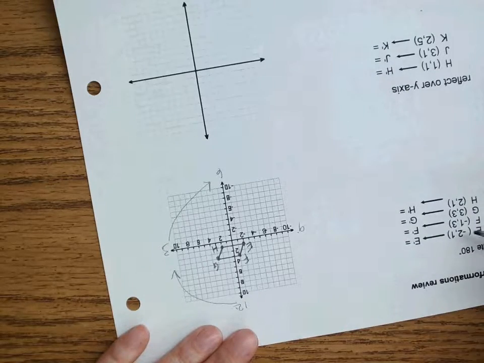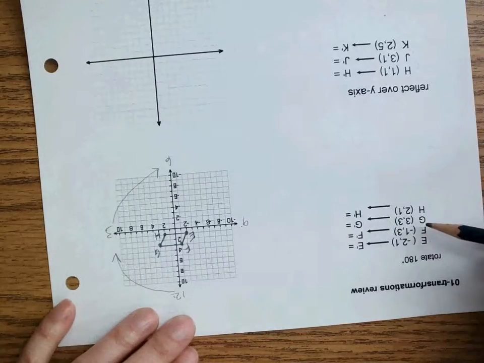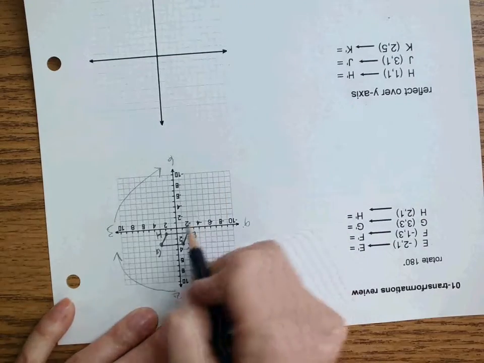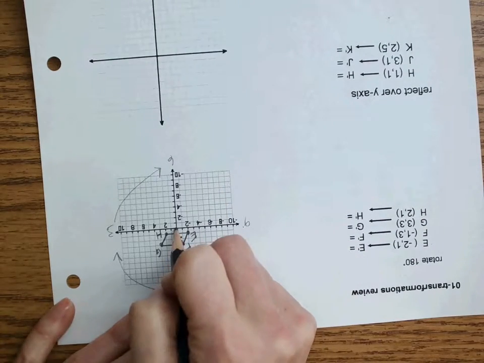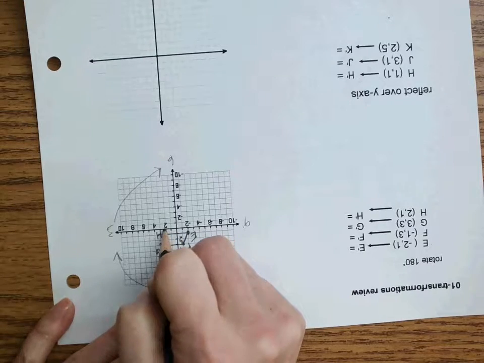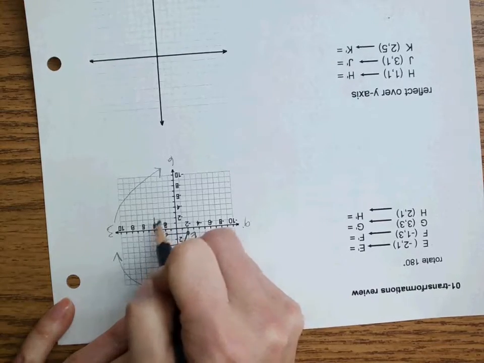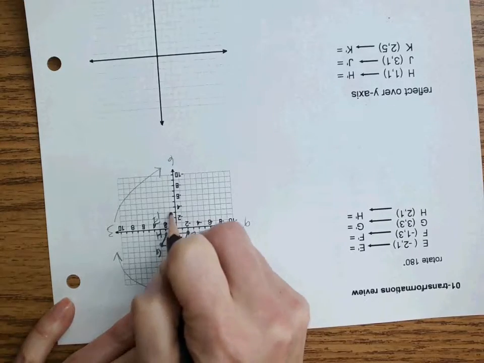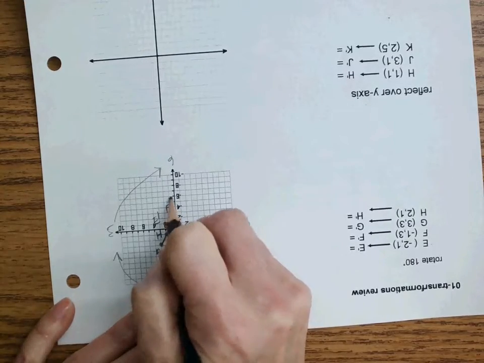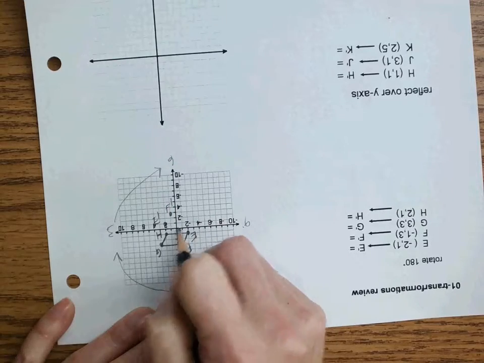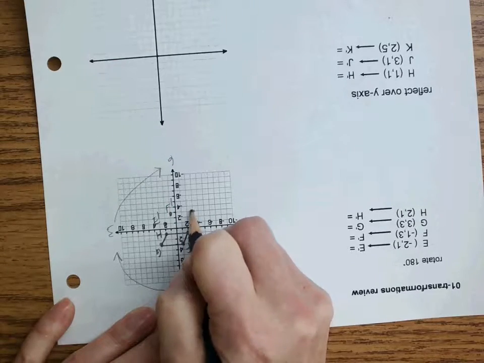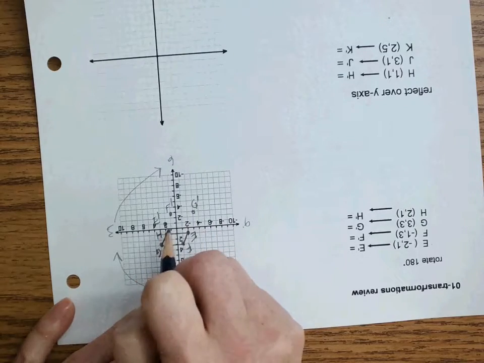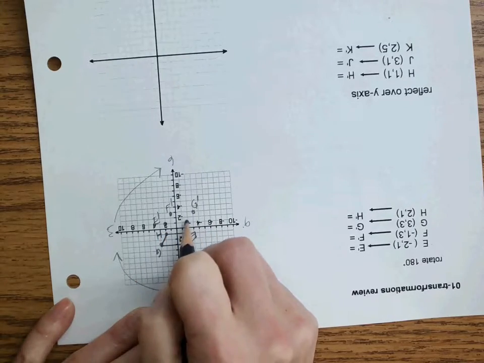And now I'm going to replot all of these points and mark them as prime. So for E, that is -2, up 1, and that's E prime. For F prime, -1, 3. For G prime, +3, 3. And for H prime is going to be right 2, up 1.